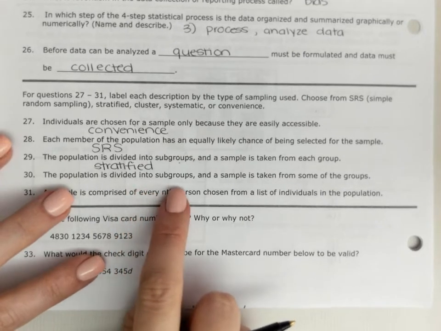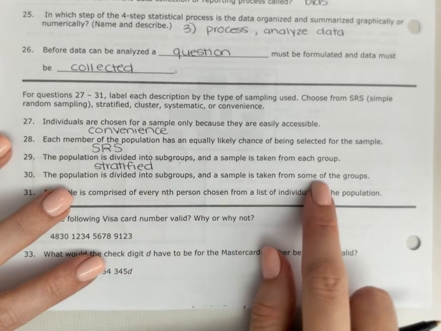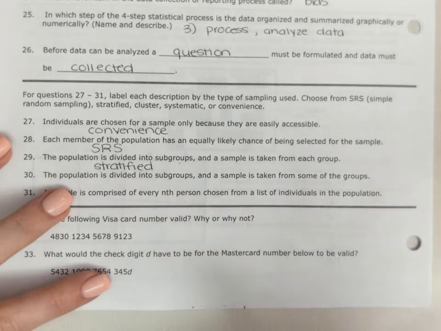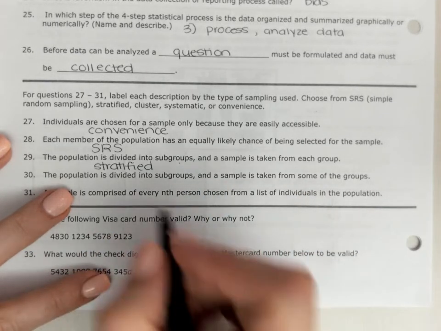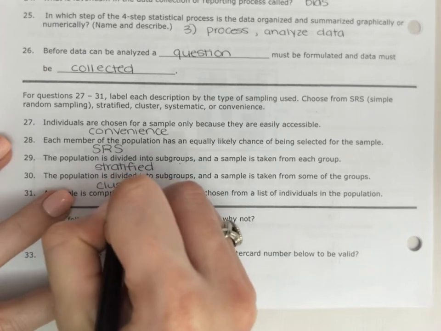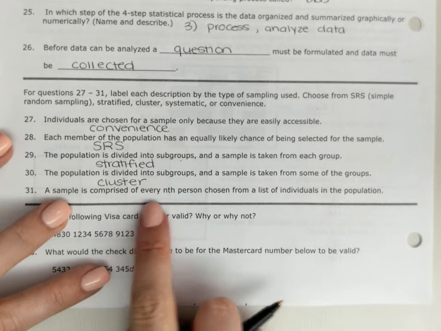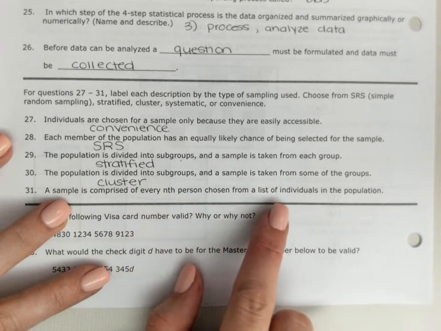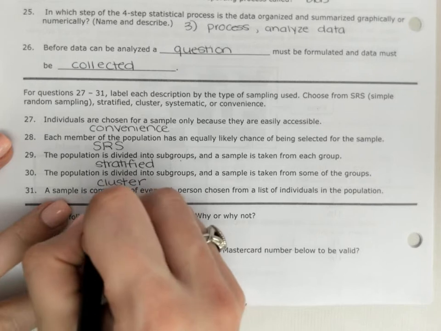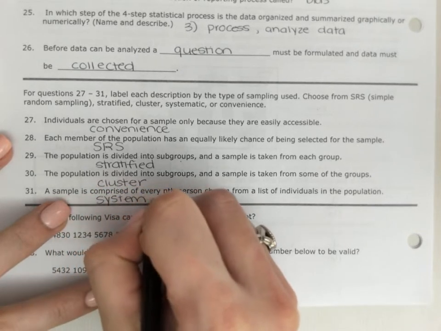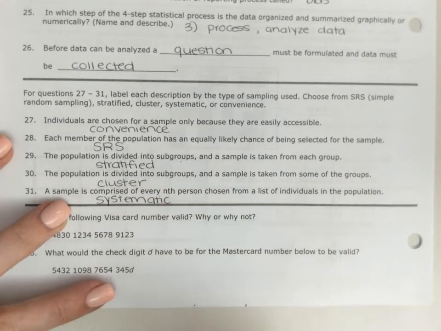The population is divided into subgroups, and a sample is taken from some of the groups. So because now I'm only going by the location of where I've grouped you, this is called cluster. A sample is comprised of every nth person chosen from a list of individuals in the population. This is systematic. You have a system or a certain way that you are going about to select your people.